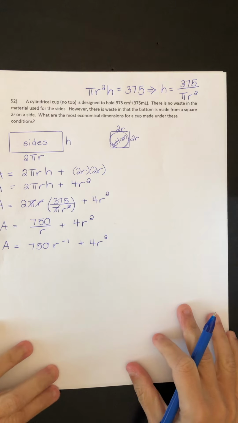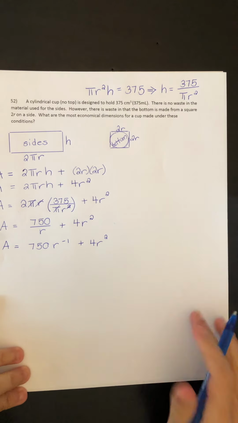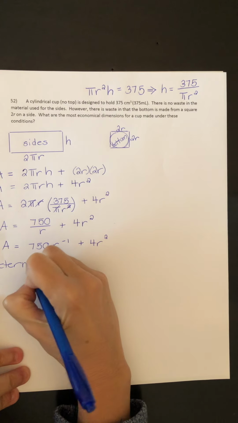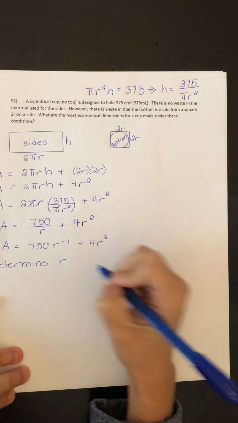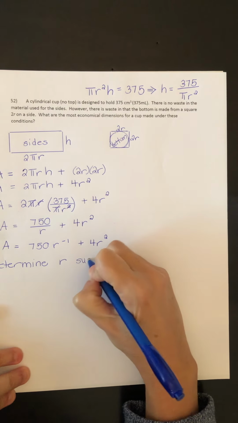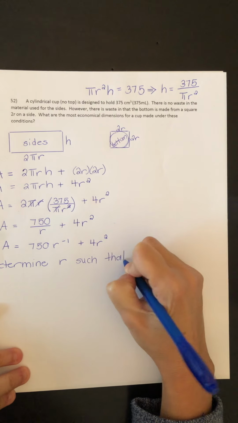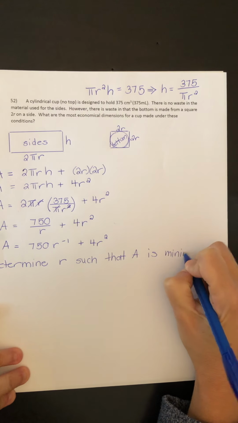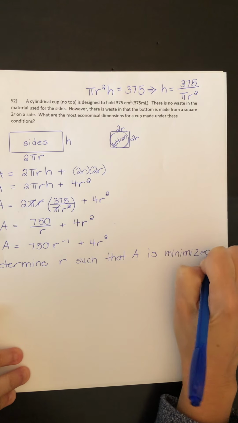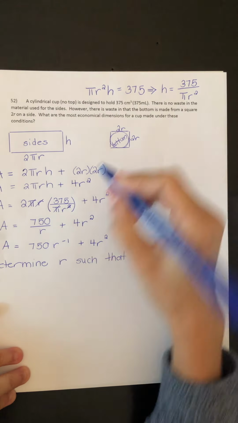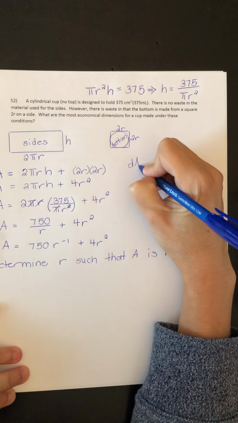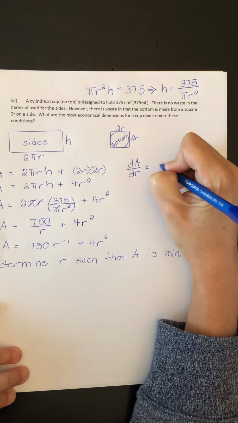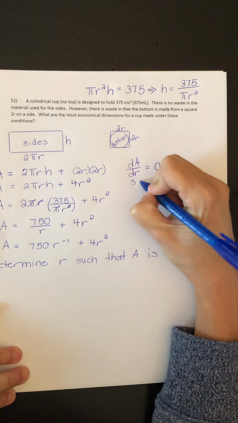Okay, so now what was our objective again? Well, we are going to determine r, the radius, such that A is minimized. So how is that done? That's done by taking the derivative of A with respect to r, setting it equal to 0.